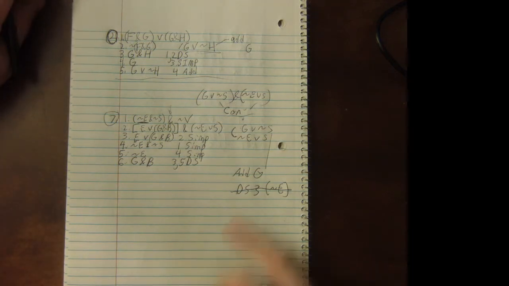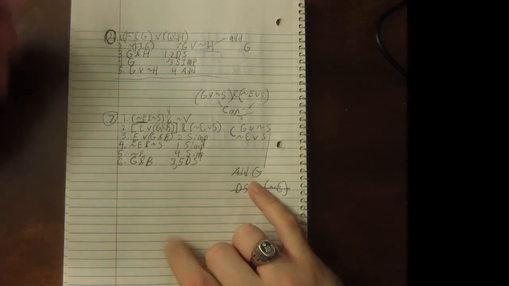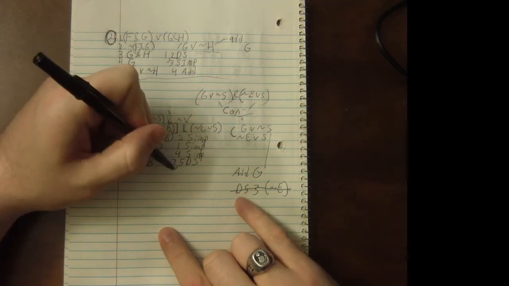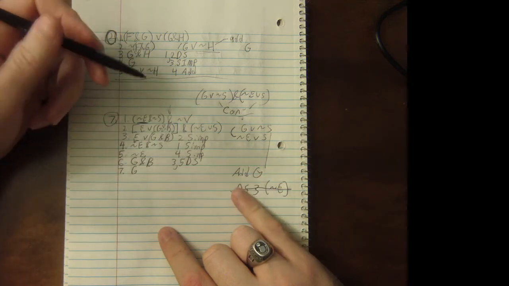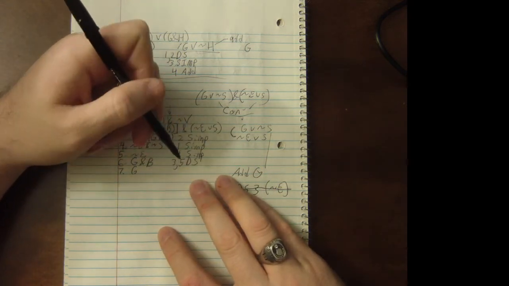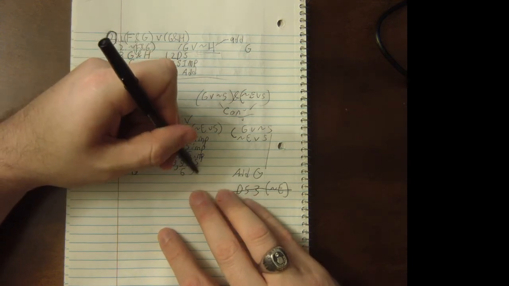All right. Oh, I was trying to get to G. Where's G? I moved it again. It's in a conjunction, so I simp yet again. If these seem a little repetitive, it's just because we haven't introduced more rules yet. And so that is line 6, simplification.